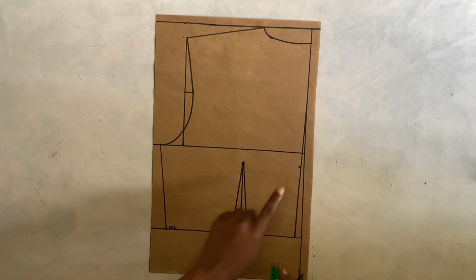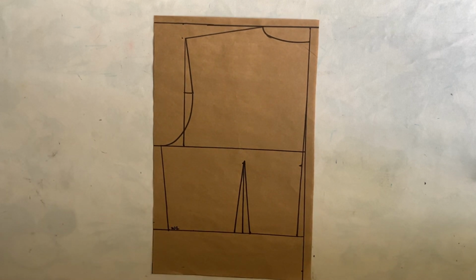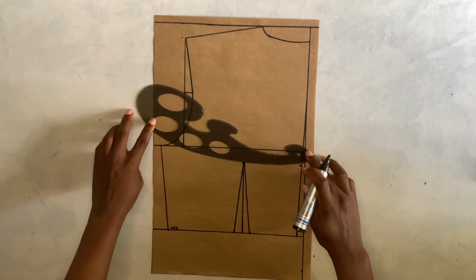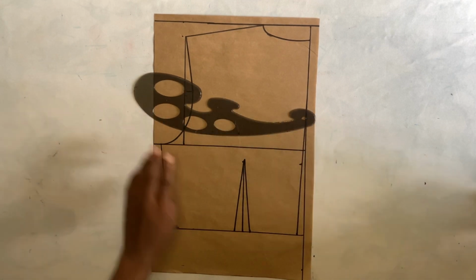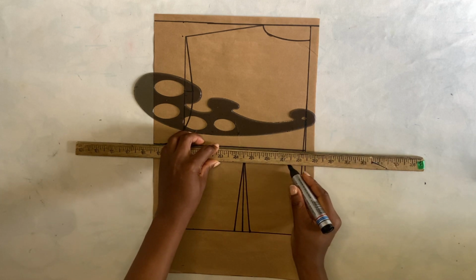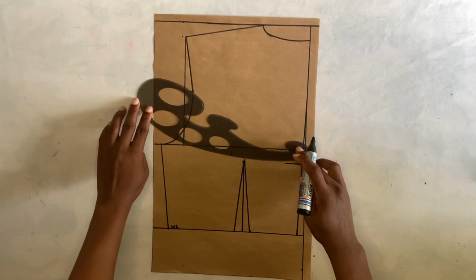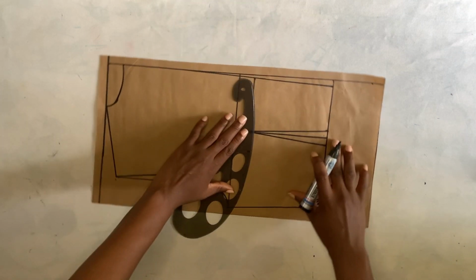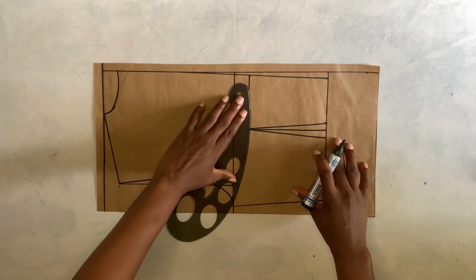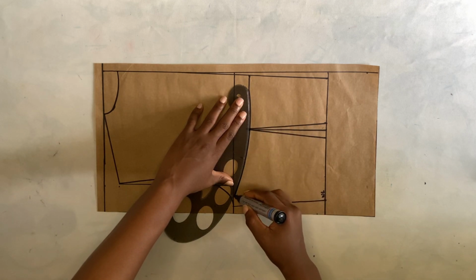So I'm just going to measure down 1 inch, and I'll be ruling a line from that 1 inch to meet the side, just like that. So I'll be using the curve ruler to rule that line. But first of all, I'm just going to rule out a straight line of about 1 inch, just like this. Then I'll place my curve ruler on it and rule a kind of curvy line, because we don't want the back to be totally straight. You want it to be a little bit curvy.